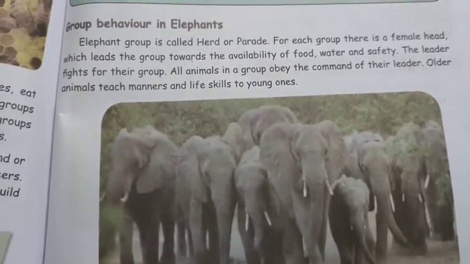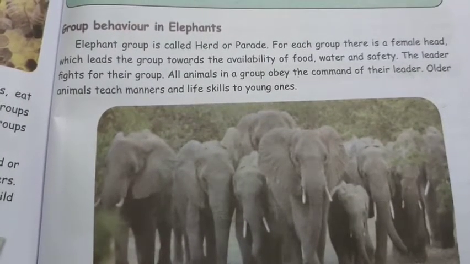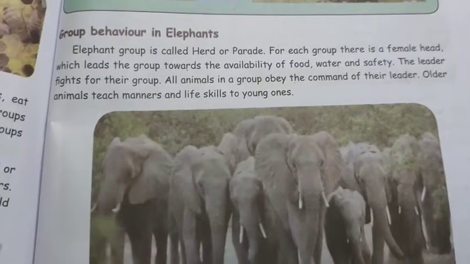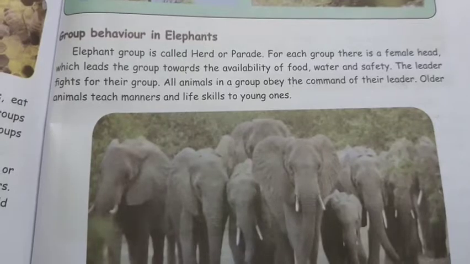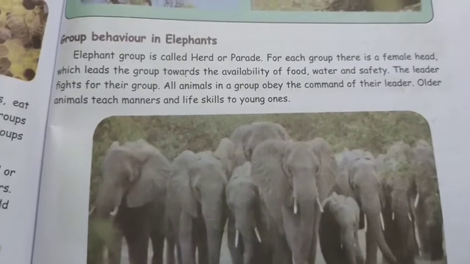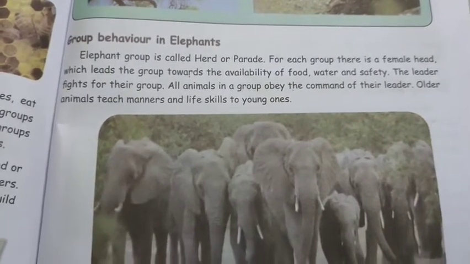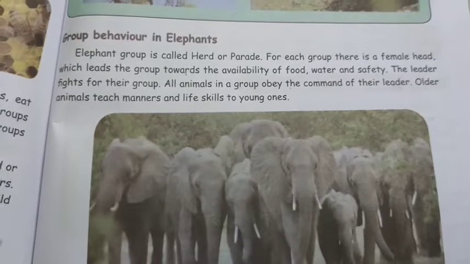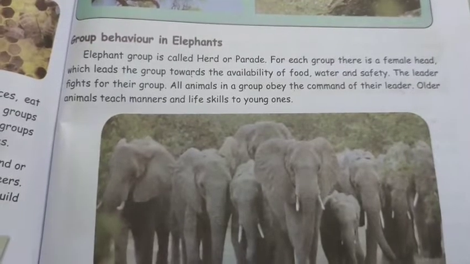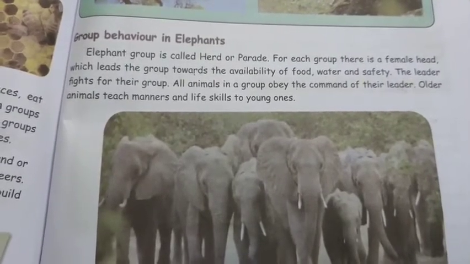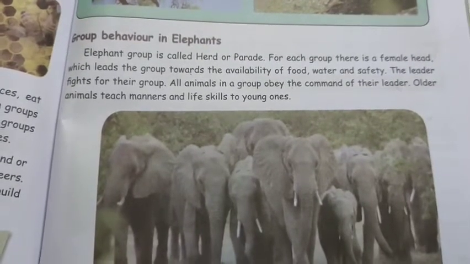Okay, the elephants' group is called a herd or parade. So the group of elephants is known as a herd or parade. For each group there is a female head. In each group of elephants there will be a female elephant, and this female elephant is the head of that group. She leads the group towards the availability of food, water and safety. The leader fights for their group.